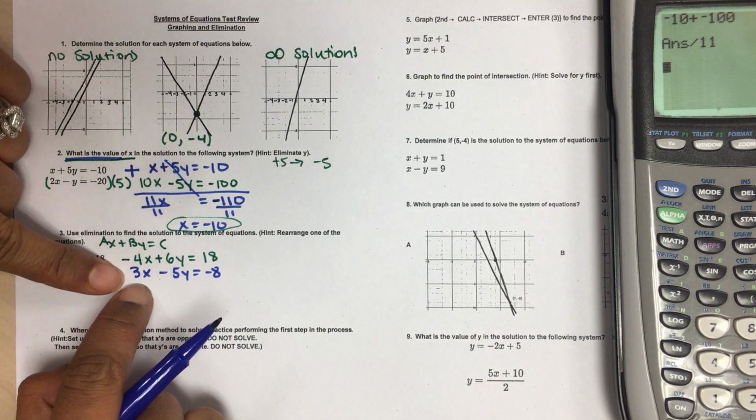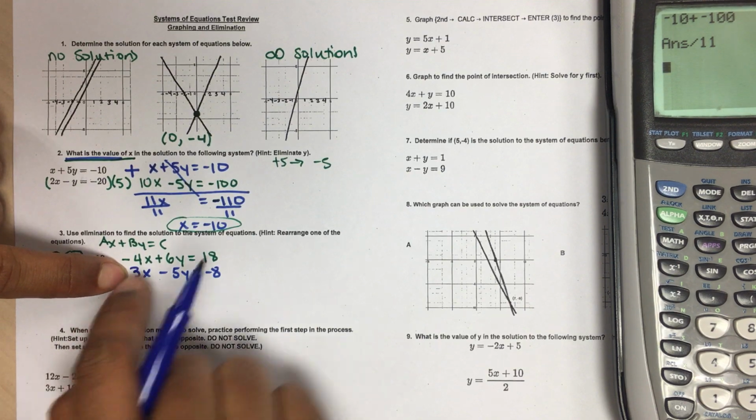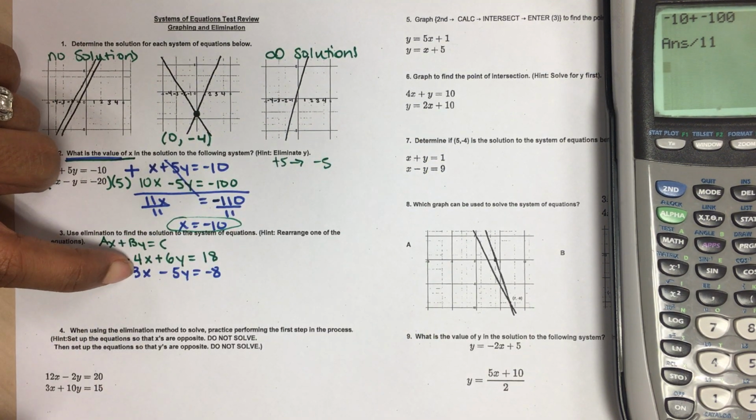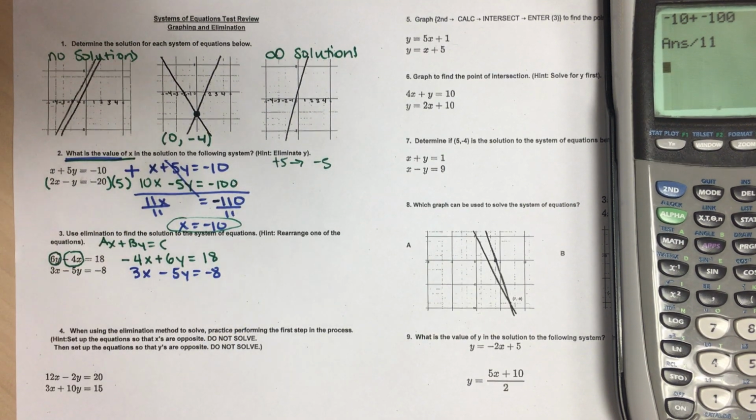Let's just target x. If I multiply the 3 by this coefficient, and if I multiply the 4 by this coefficient, if I multiply them by each other's coefficients, then I will get a common multiple. It might not be the least common multiple, but it's going to be a common multiple. So let's do that. The signs are already opposites, so we don't need to think about the signs. Just multiply by the absolute value of the number, by the digit.